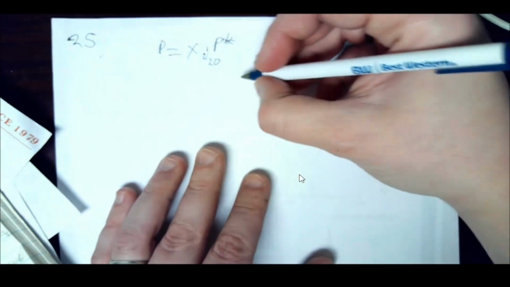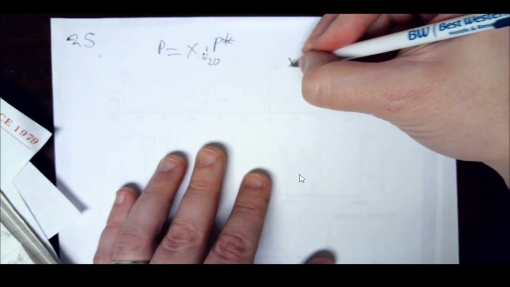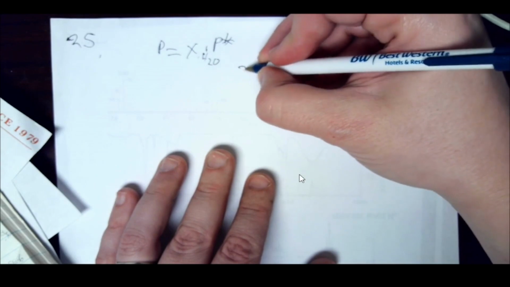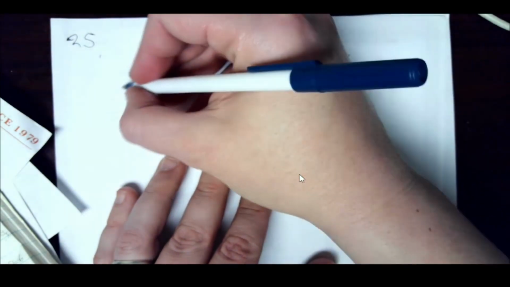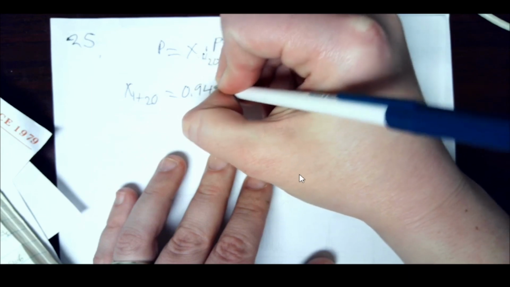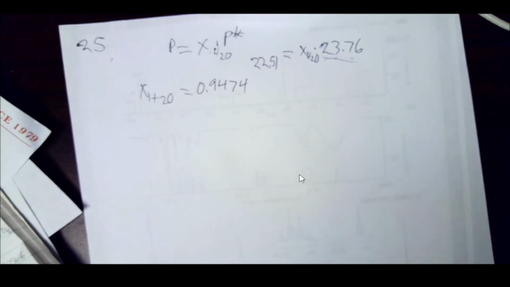So knowing the fact that P star is 23.76 and P, as we said, is 22.51, dividing that, X of water is 0.9474. Okay, there's our X. Now we can figure out how many moles this must be.